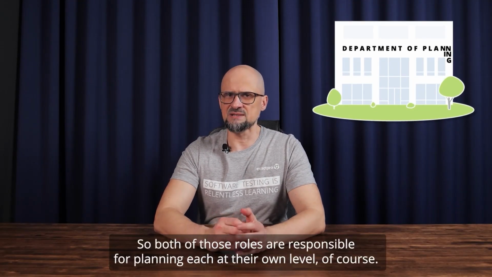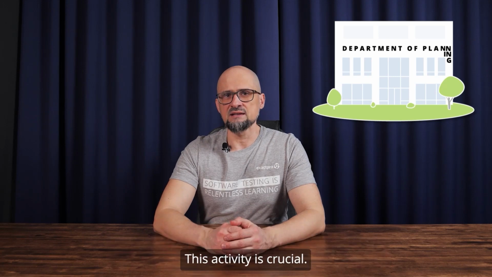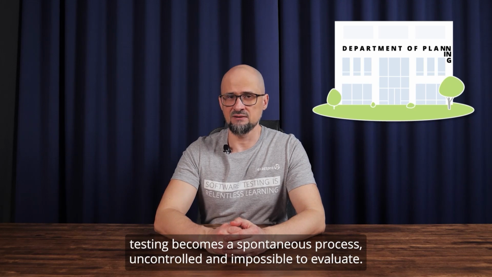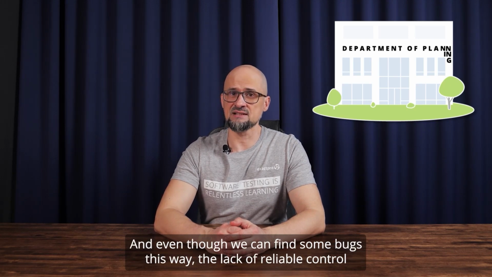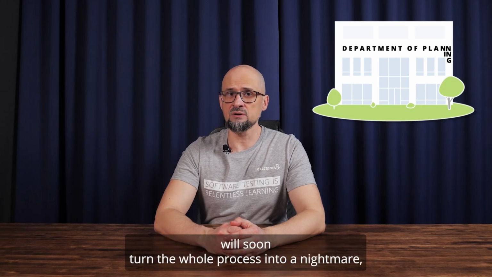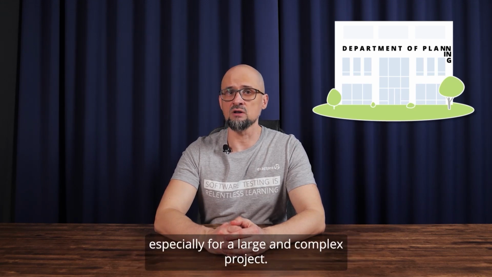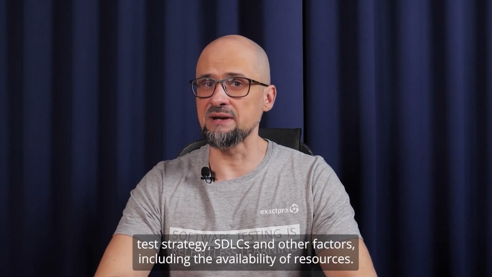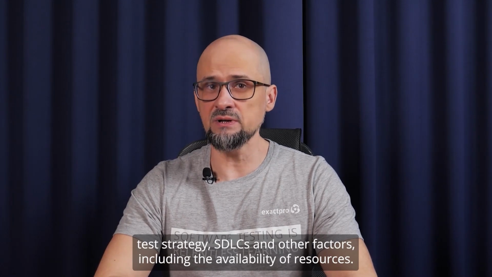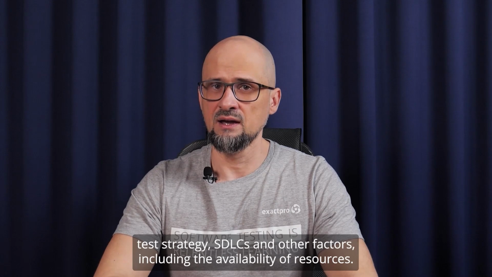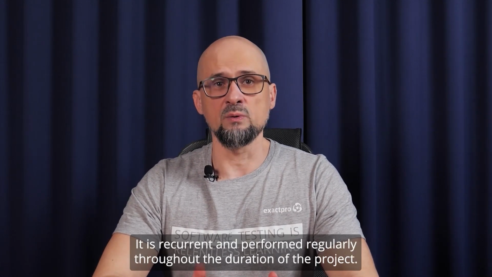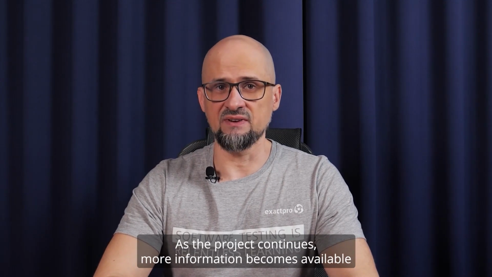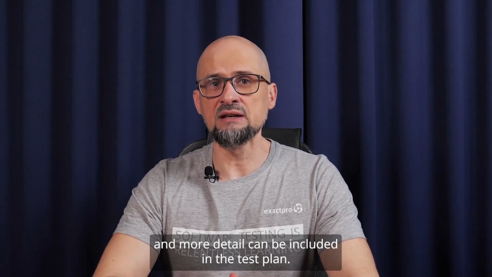So both of those roles are responsible for planning, each at their own level, of course. This activity is crucial. Without it, testing becomes a spontaneous process, uncontrolled and impossible to evaluate. And even though we can find some bugs this way, the lack of reliable control will soon turn the whole process into a nightmare, especially for a large and complex project. A test plan describes activities for every step of the process and is determined by the company's test strategy, SDLCs, and other factors, including the availability of resources. It is recurrent and performed regularly throughout the duration of the project. As the project continues, more information becomes available and more detail can be included in the test plan.